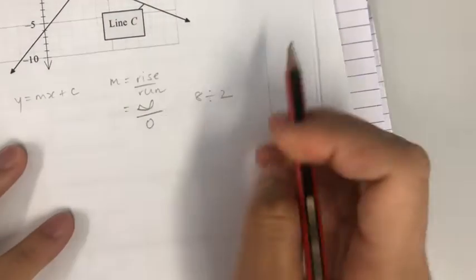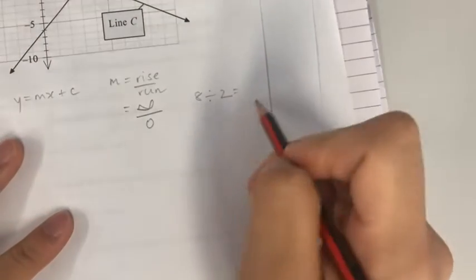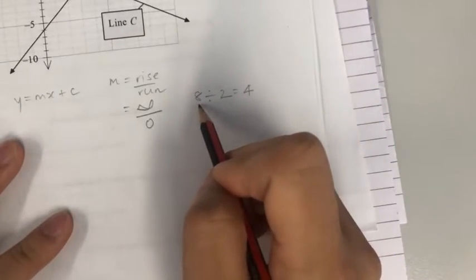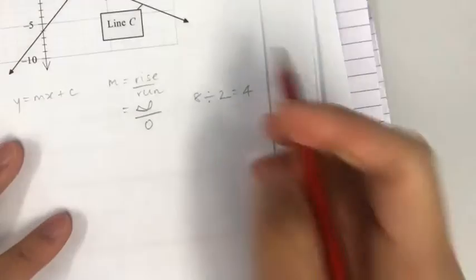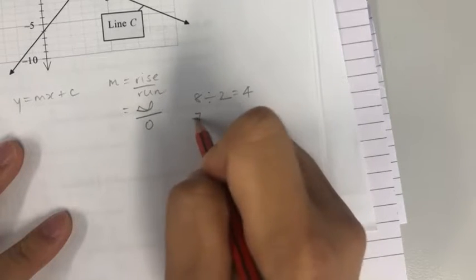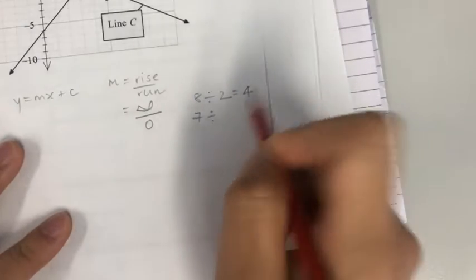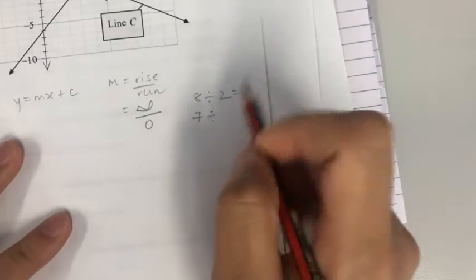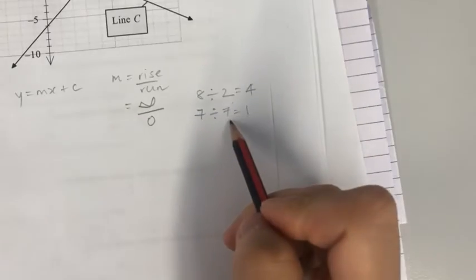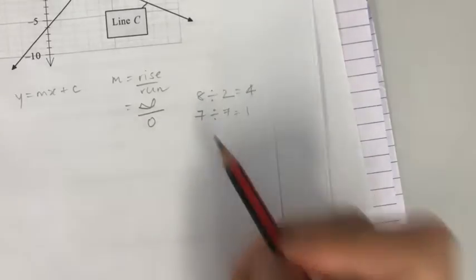So 8 divided by 2 is 4, because you can subtract 2 4 times from 8. 7 divided by 7 is 1, because you can only subtract 7 from 7 once.